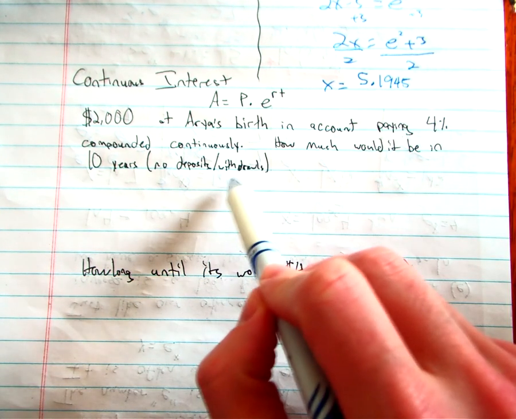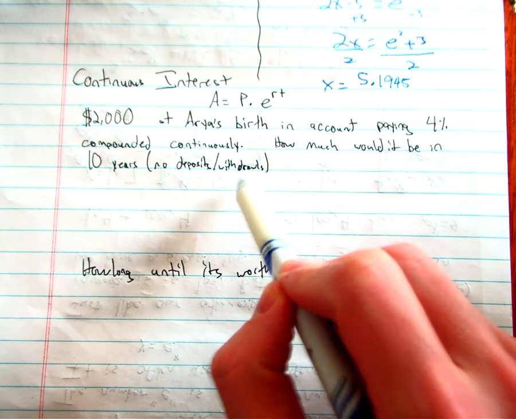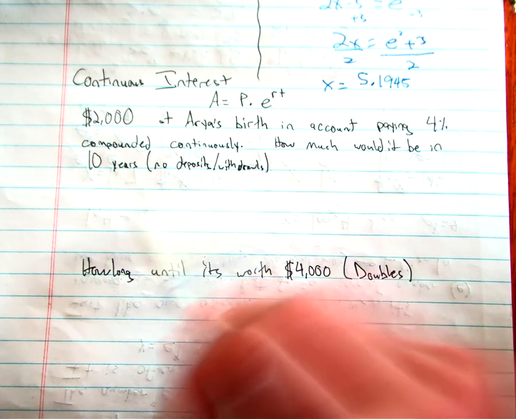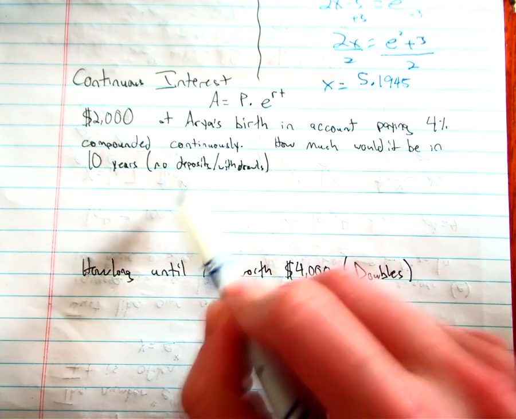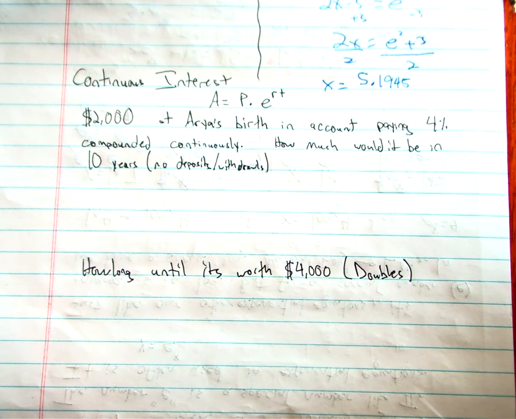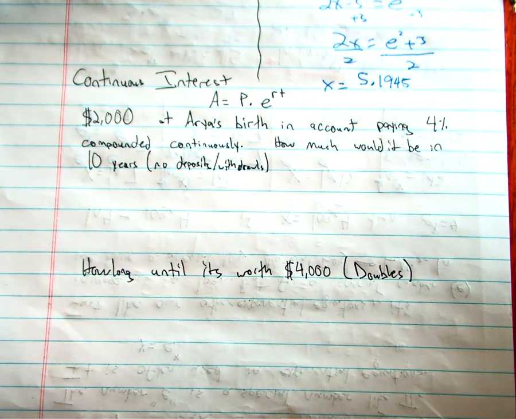No deposits, no withdrawals. You're going to see that in the homework. That just means you didn't put any extra money in throughout those 10 years. You didn't take any extra money out of it during those 10 years. It makes it a lot easier to calculate. Otherwise, you have to keep breaking it up into little pieces, and it gets a little more complicated, a lot more detailed.